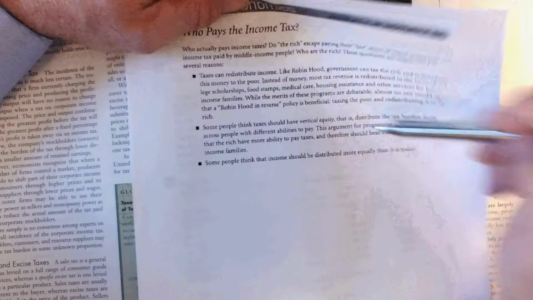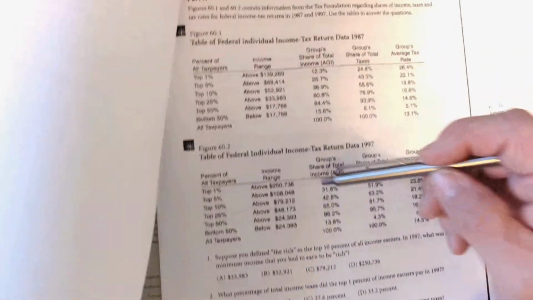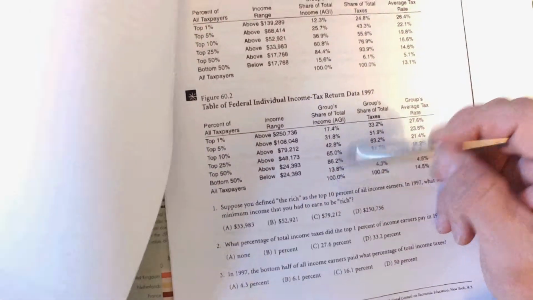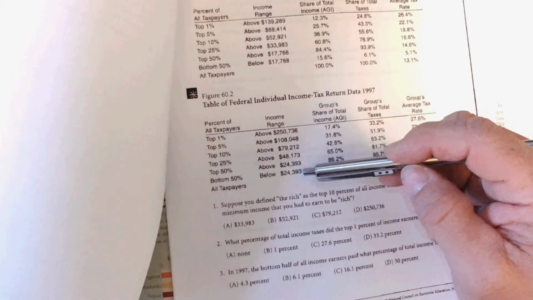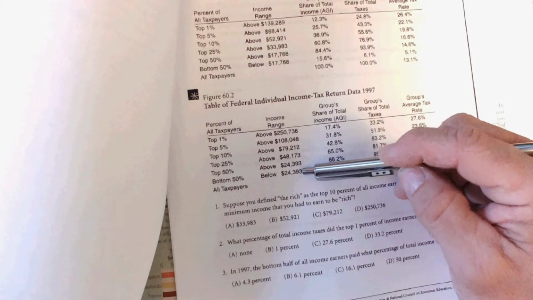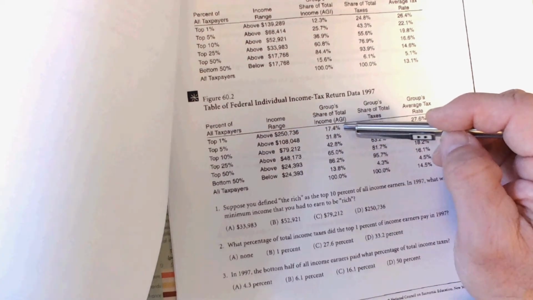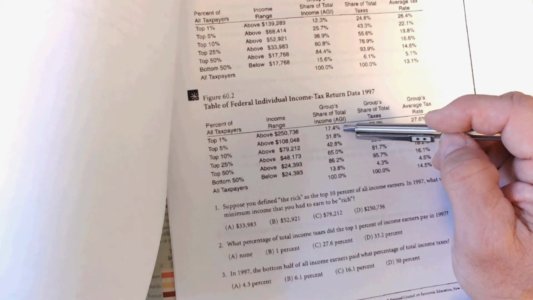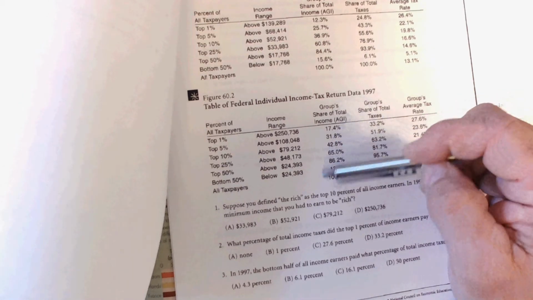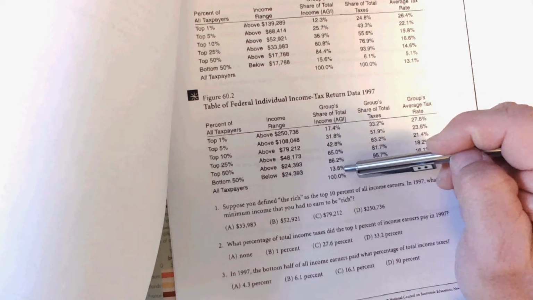Okay, this graph is still relatively current, although it's 1997 data. That number is about $43,000 now because of wage inflation. You can see that the top 1% are paying 17% of the income tax, and the lowest 50% are paying 14% of the income tax.